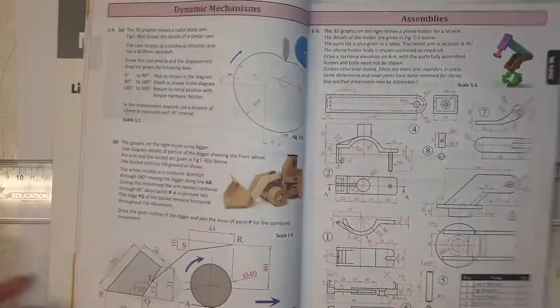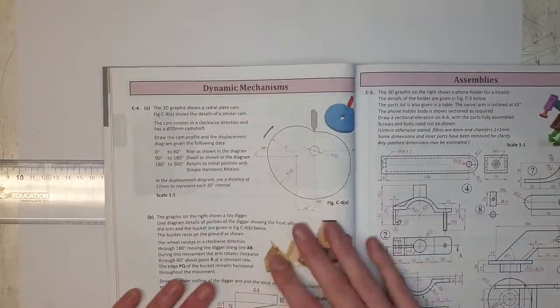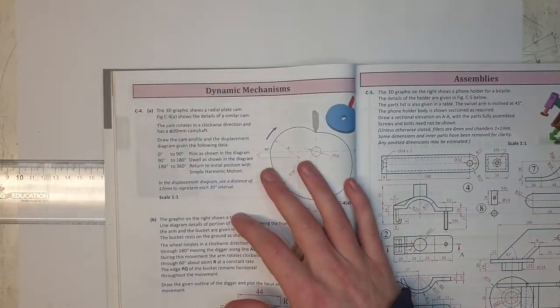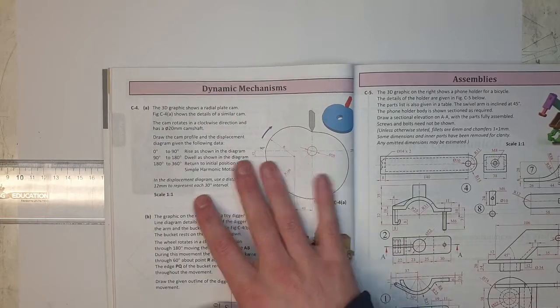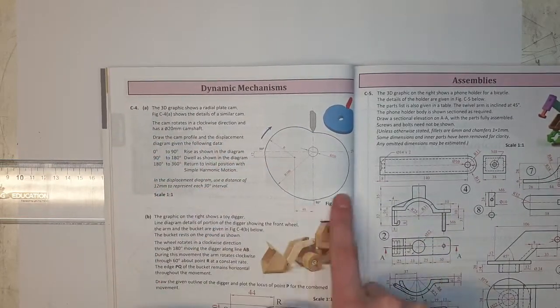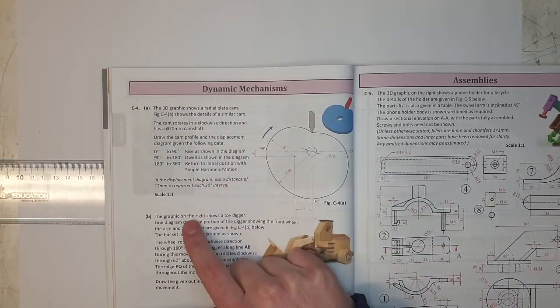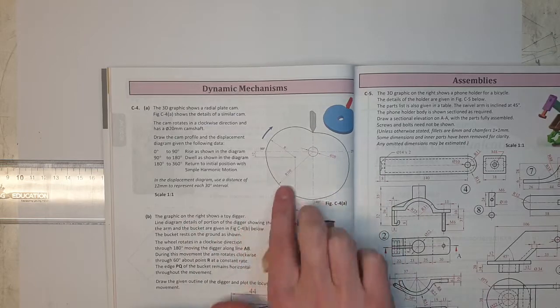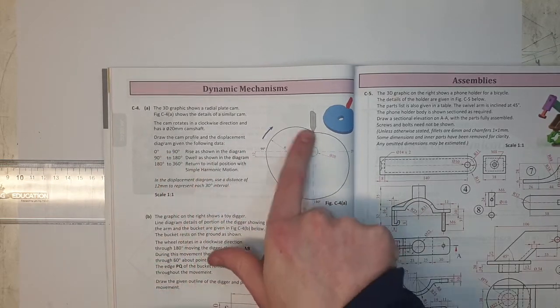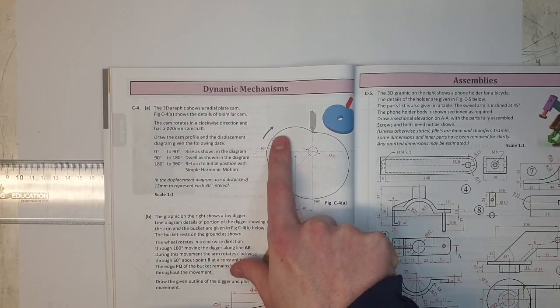Right, so the question I'm having a look at is 2020 higher level question C4 from section C of the paper. It's the dynamic mechanism section, and like I said, it's question 4. Now I'm just going to be looking at part A for this question, so the cam. In this question we have to complete a displacement diagram for it, as well as the actual cam profile itself.